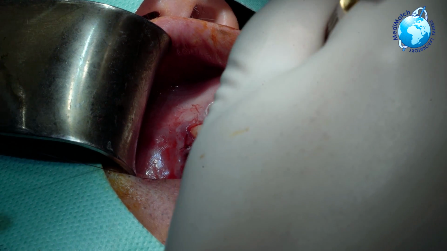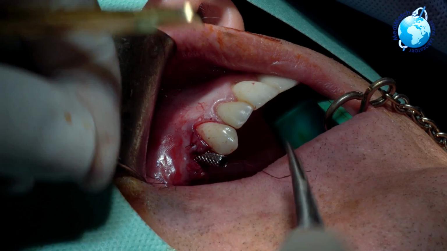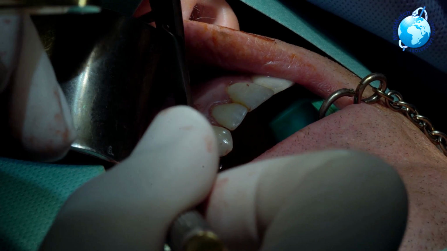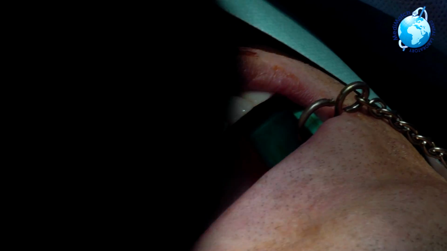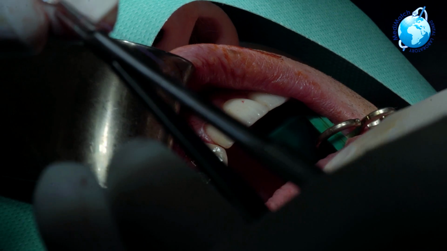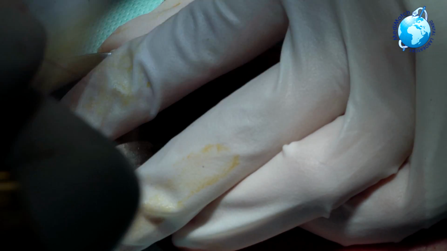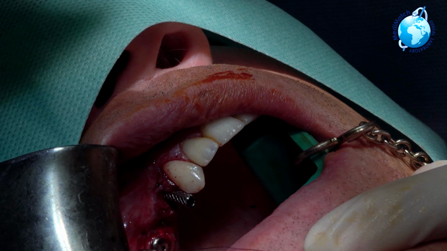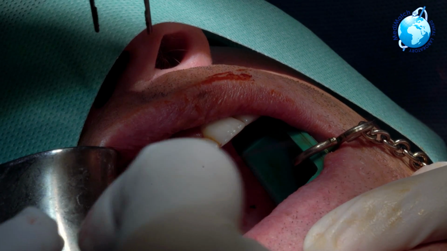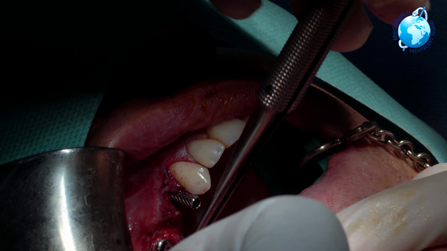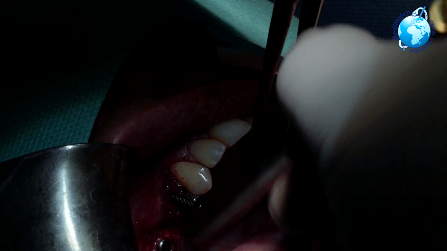Good eye, mate. Yeah? Awesome. Just checking. Maybe one more cross there. Okay, last stitch on this side, Alan, and we're home free. I know, I clocked that.